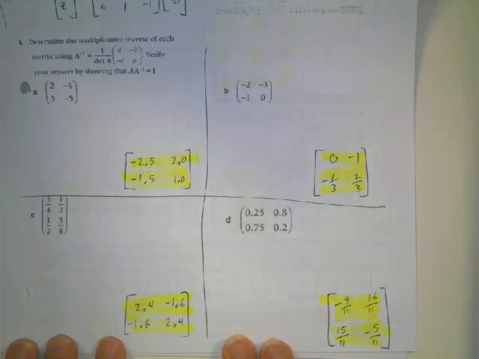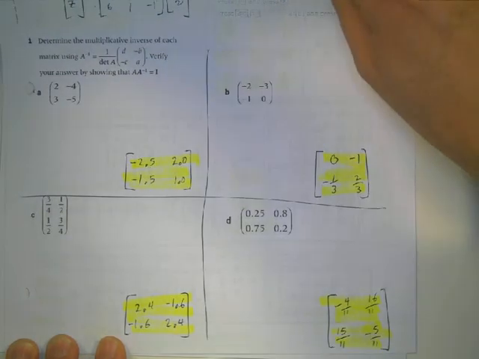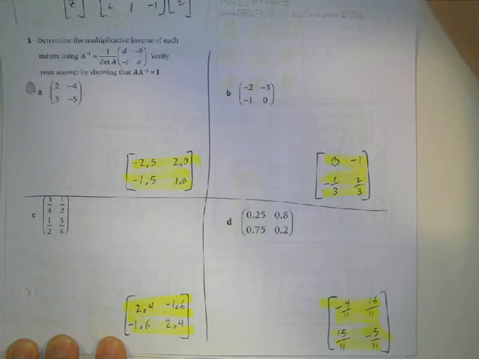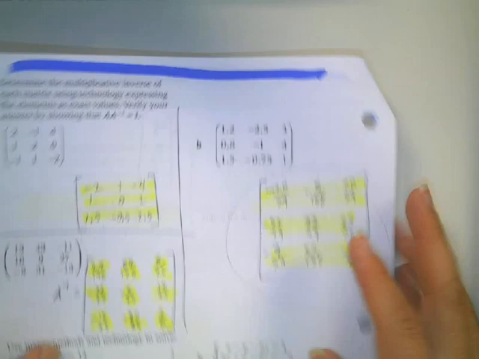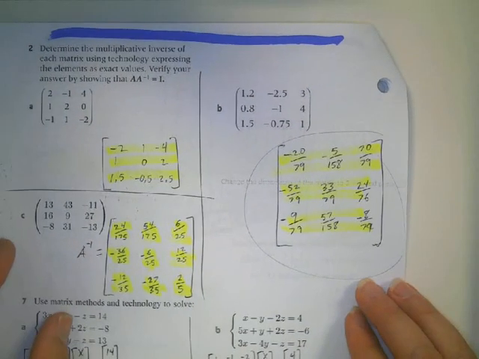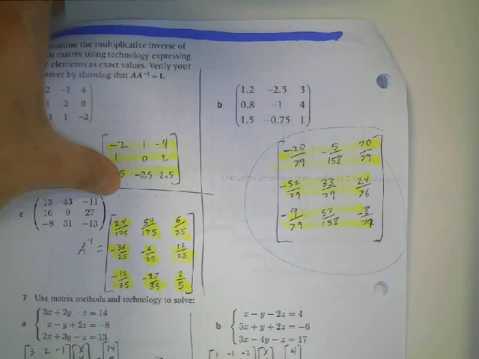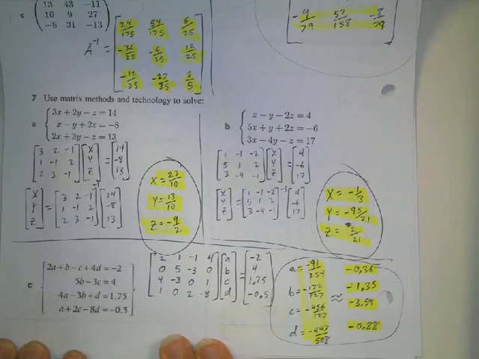This is just some practice of calculating inverse matrices and more practice solving systems. Now you're going to hit pause and check your work. And lastly, you're going to hit pause and check your work. And that's it for this assignment.